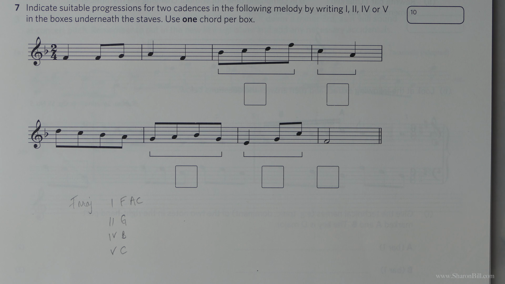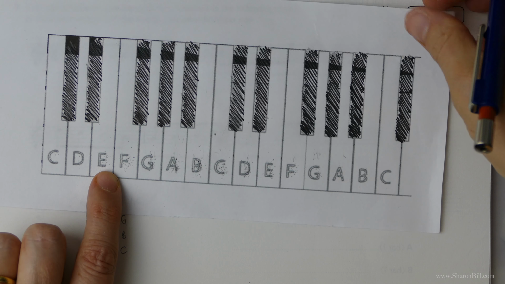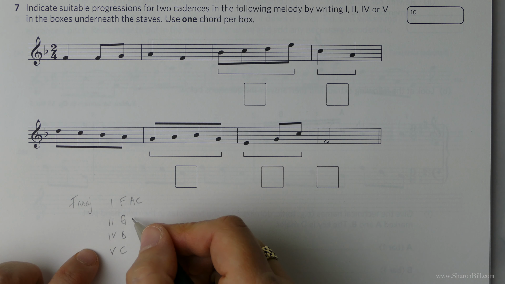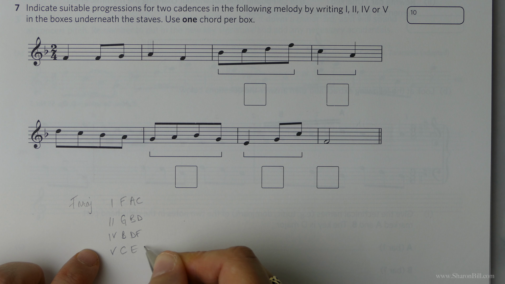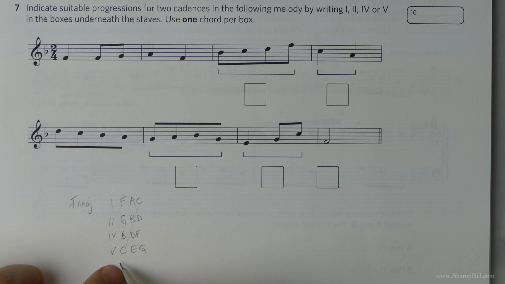If you find that difficult, counting up, just use the piano keyboard to help you. Just sketch one out, just to give you a quick visual reference. G, B, D; B, D, F; C, E, G. And we know we've not gone wrong because there's the first, third, fifth, and the fifth provides the basis for chord 5. Of course it does, so we can double check that we've not gone astray.